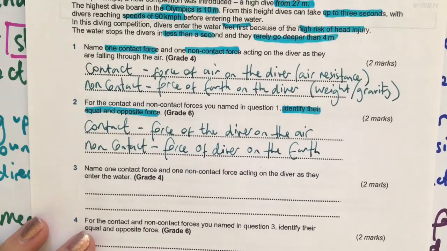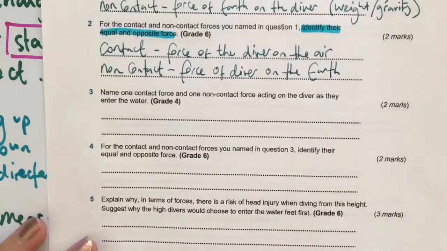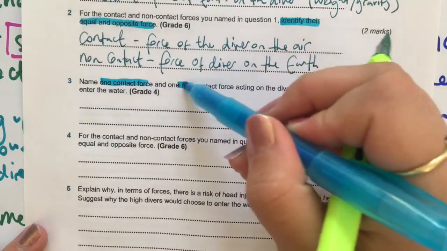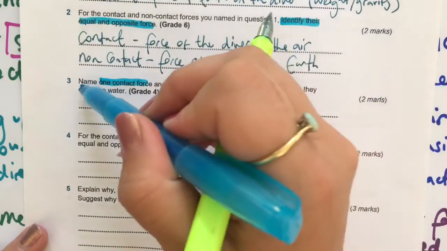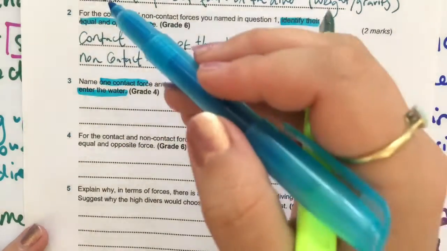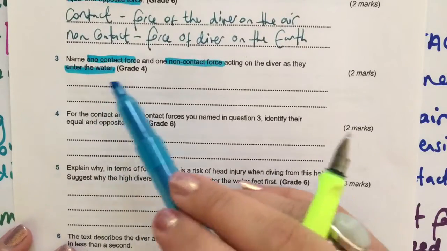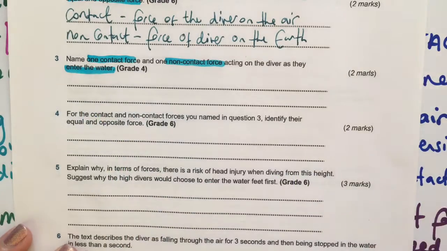And we can practice this skill again on the next question. Name one contact force and one non-contact force acting on the diver as they enter the water. So the last question was when they're falling through the air. This question is the same idea, but as they're entering the water.